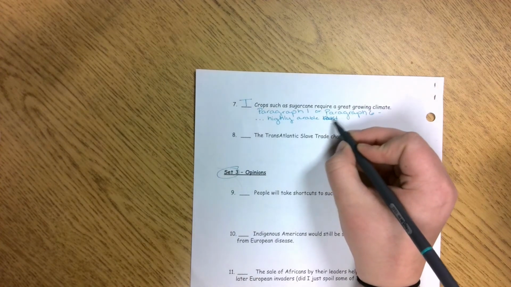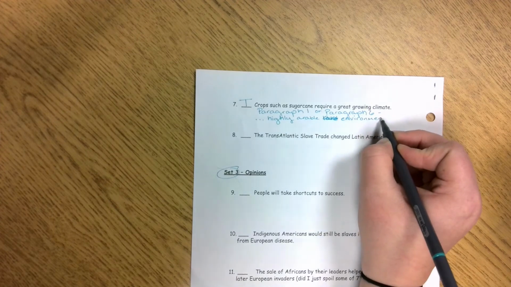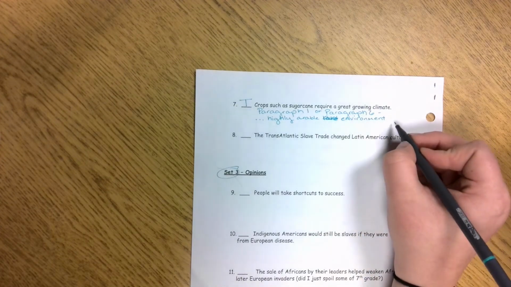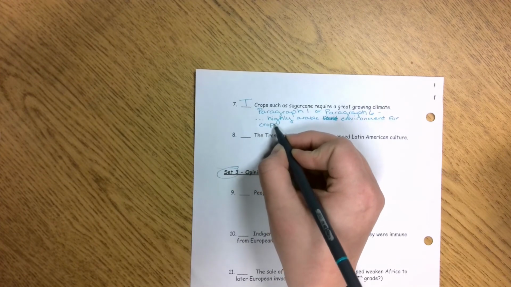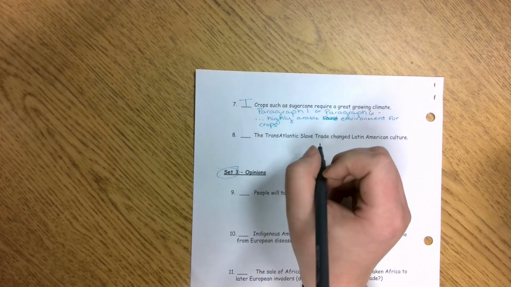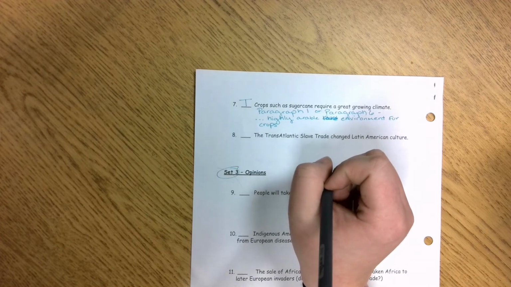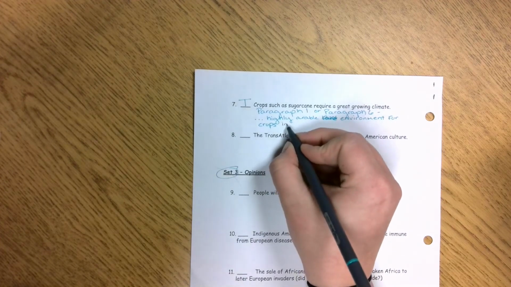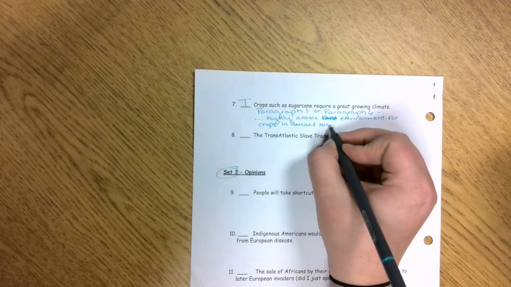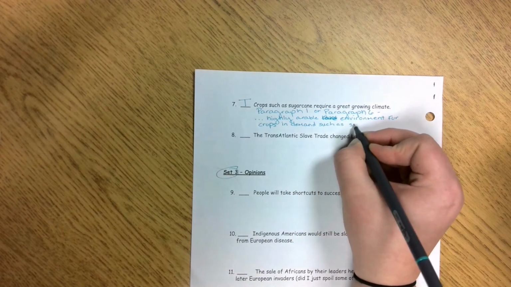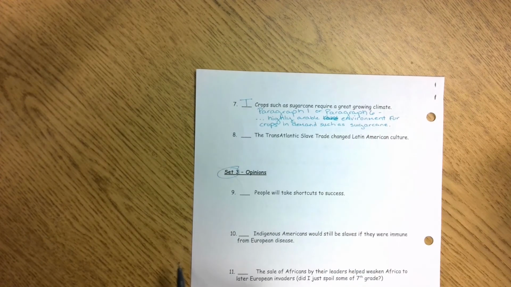I'm sorry, it's not land, it's environment. Environment for crops in demand, such as sugarcane. All right.